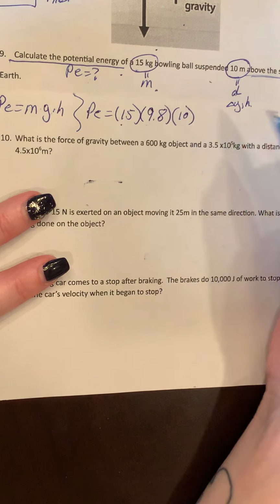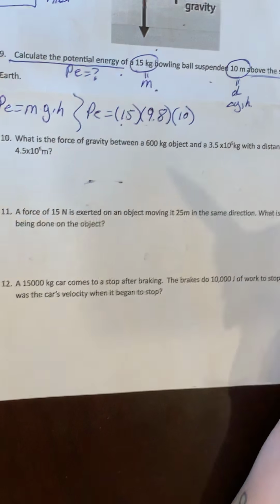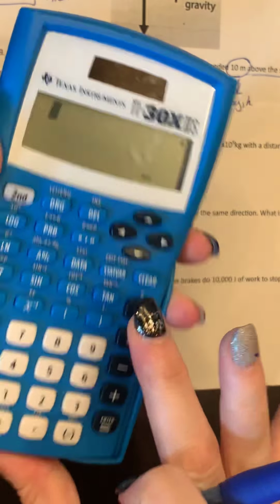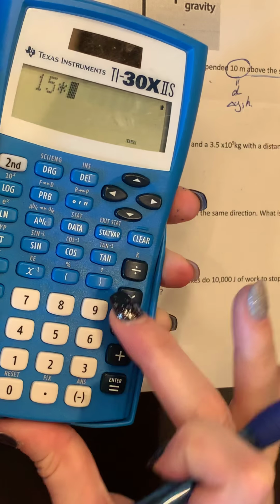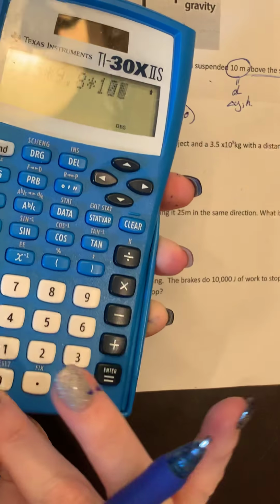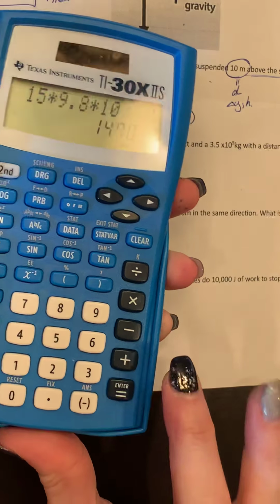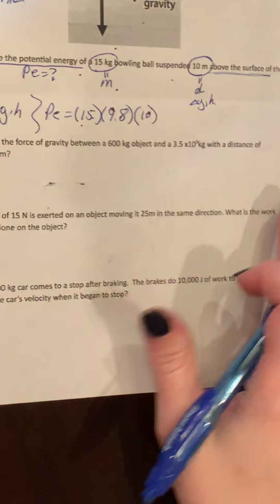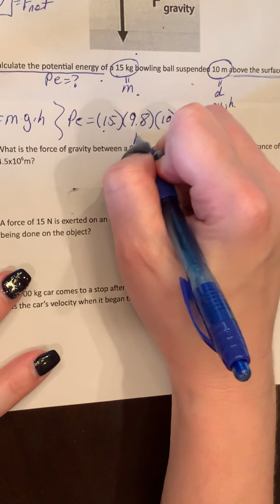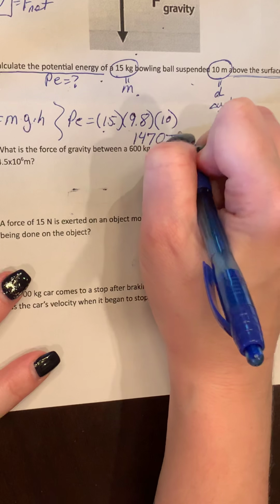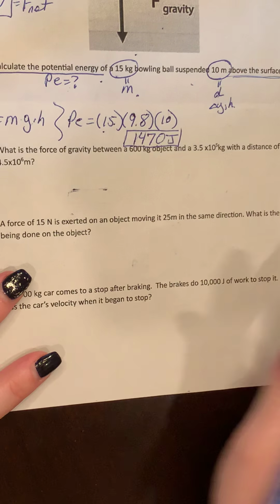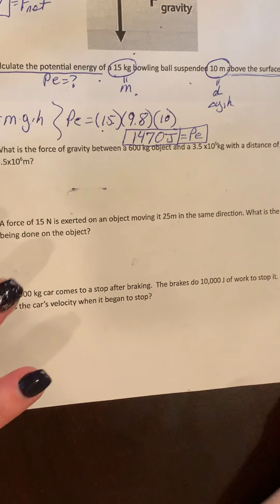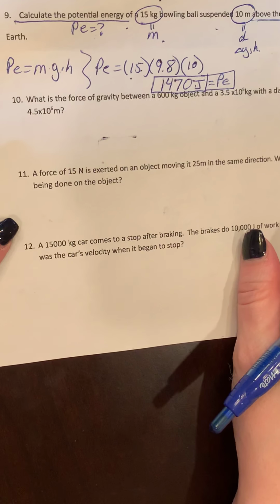So if we were to put this in here, I have basically 150 times 9.8 because 15 times 10 means you move the decimal over once. But you will be putting it in your calculator all at once. So 15 times 9.8 times 10, and that'll give you 1470. That's your answer. Remember, energy is measured in joules, and that's your final answer. Ta-da! All done. Very, very easy.